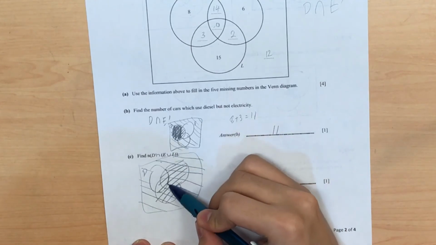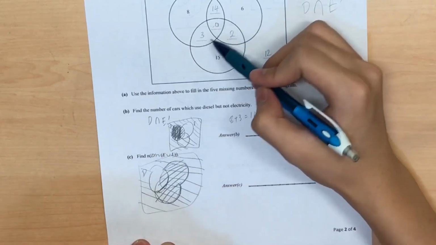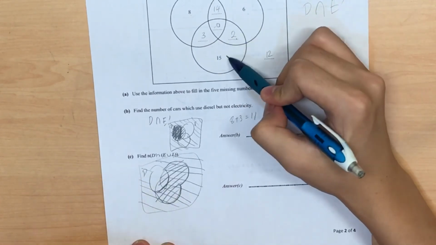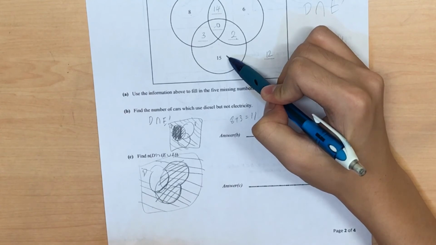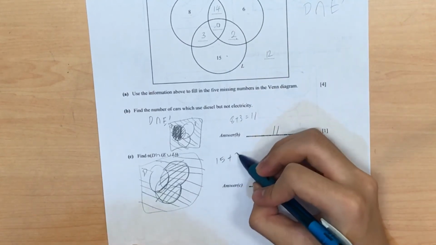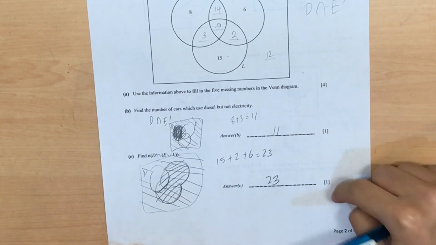This part. So 6 plus 2 plus 15 is 23. So it's 23. Like that you get 1 mark and 1 mark.